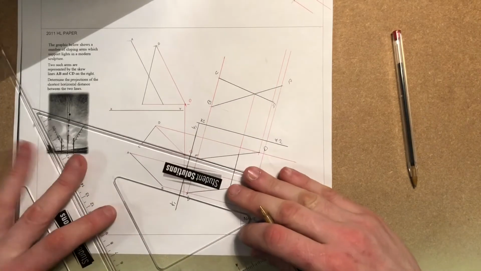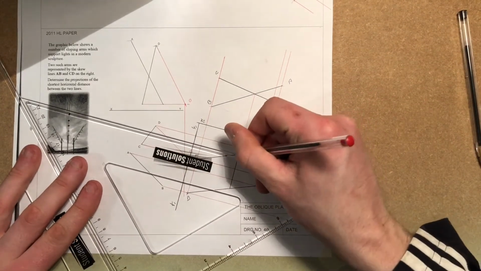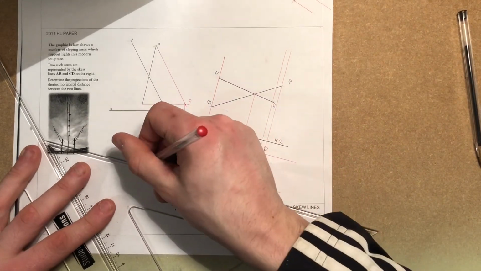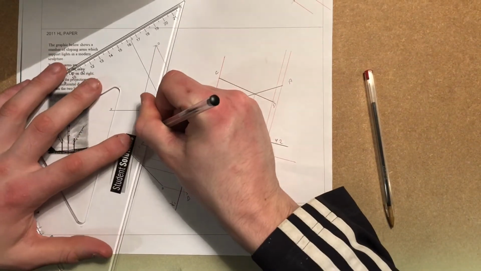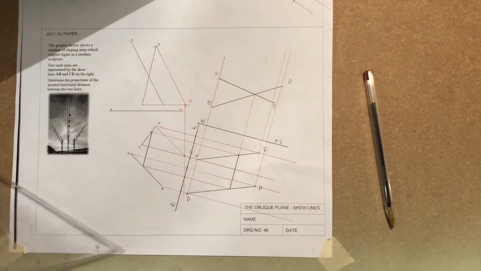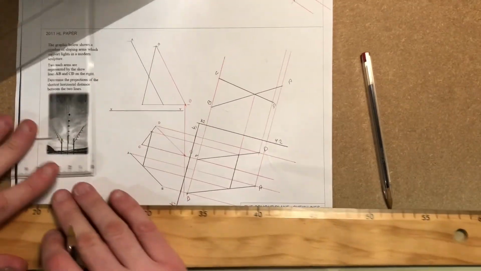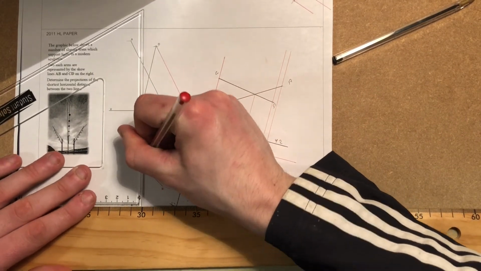And we just need to project it back then to our plan. So that's where it cuts CD. That's where it cuts AB. Join them. And we just bring back up to our elevation. AB.